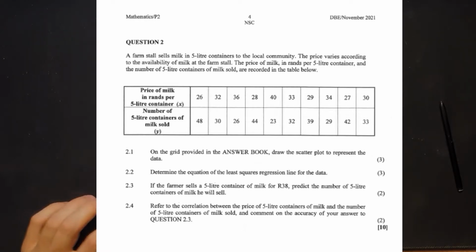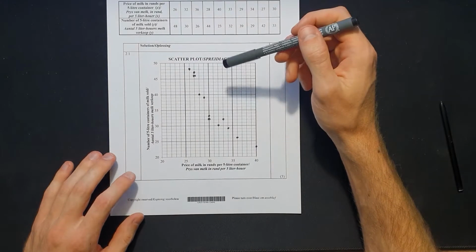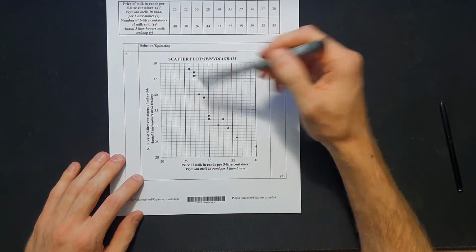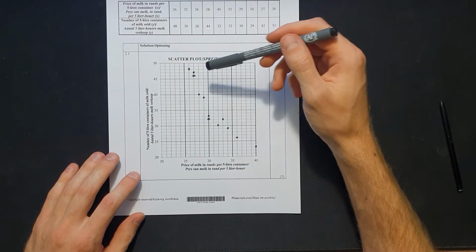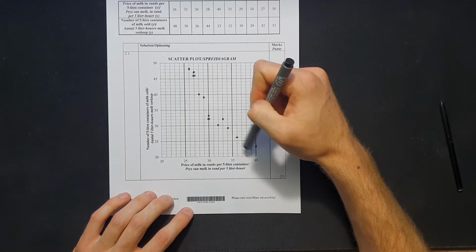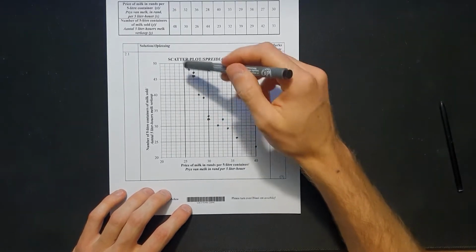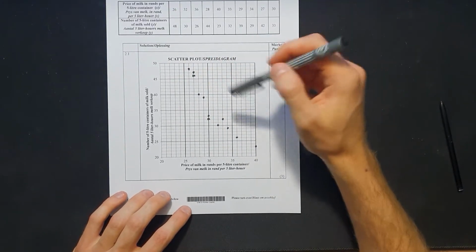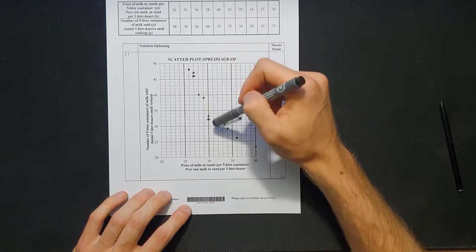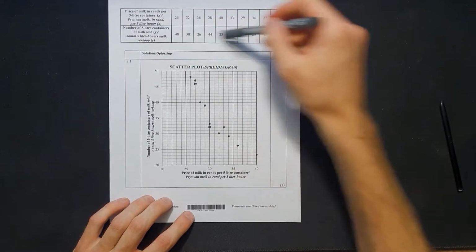Okay, so 2.1 says on the grid provided in the answer book, draw the scatter plots to represent the data. Okay, so I've already done that over here. I don't think you guys need to watch me plot points, and I'm sure all of you know how to plot points. Just a key note, with the scatter plot diagram, you do not join your dots. Okay, scatter plot means it's just plots. Now there's just 2 errors that I made over there, so just be careful when plotting it. Remember, X is at the top, Y is at the bottom.